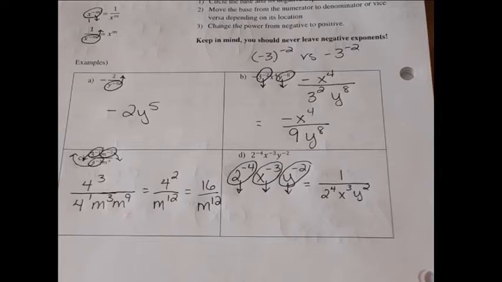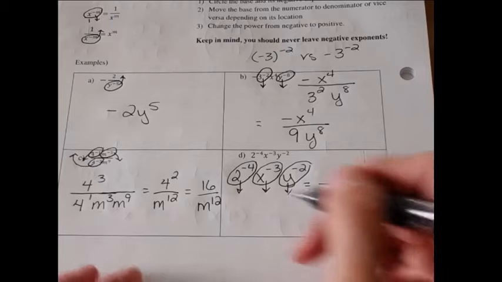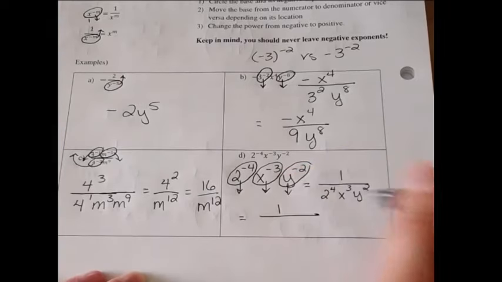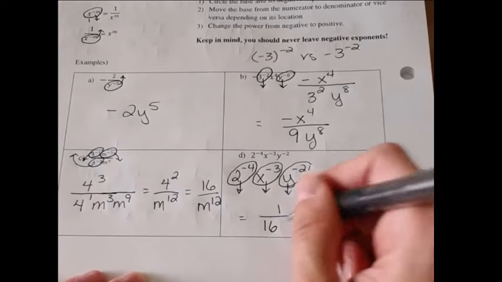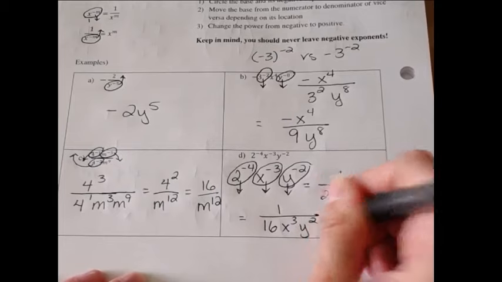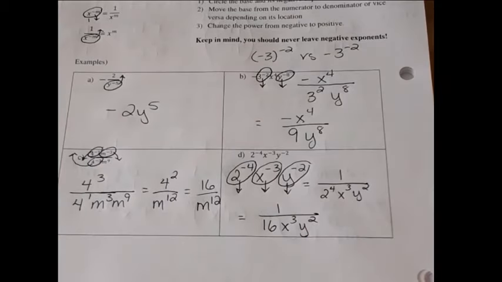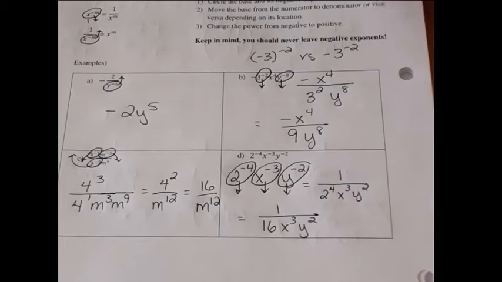So your final answer, notice, is going to be 1 over, and then take a look, 2 to the fourth. 2 times 2 times 2 times 2, well, that's easy. Now we have 1 over 16, x to the third, y to the second. Nice job, Bethany and Josh. That was perfect. Beautiful. Let's turn the page and keep going. That was excellent.